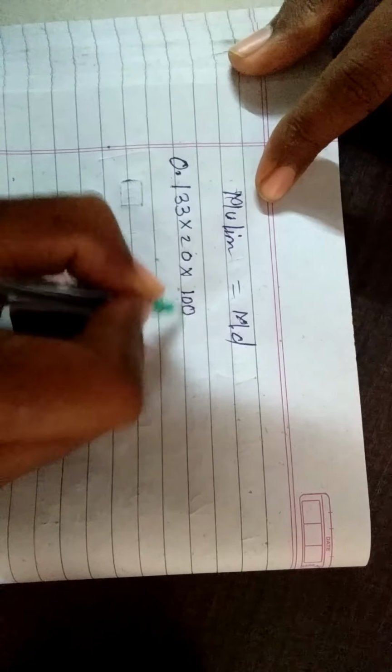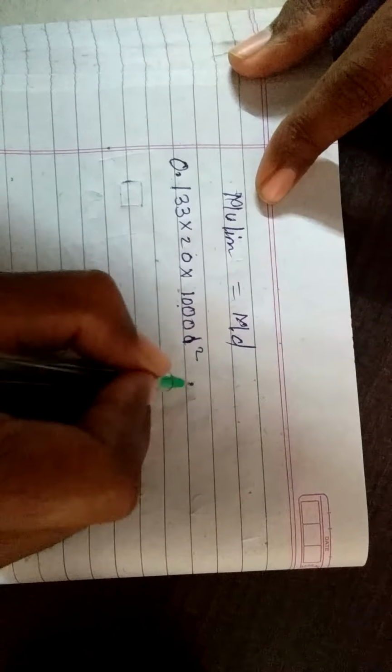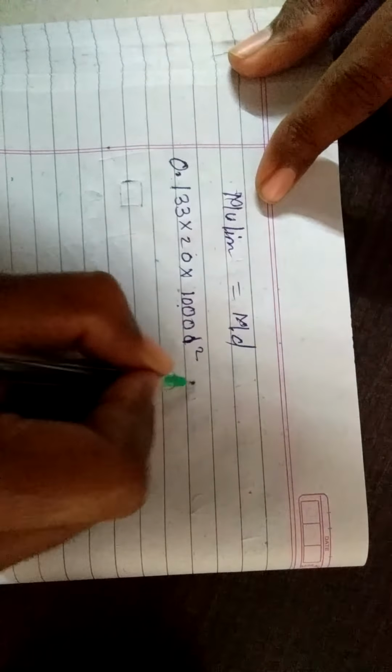Then we will compare that Mu limit is equal to Md, and that is as per the grade, that will be 0.133 into 20 into 1000. Value of B will be 1000 with respect to D square is equal to, now the value of Md was 181.64 into 10 raised to 6. Here we will get the value of D, and that is 261.3 mm.